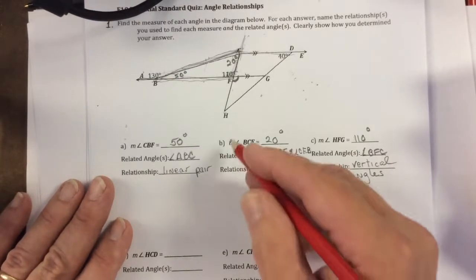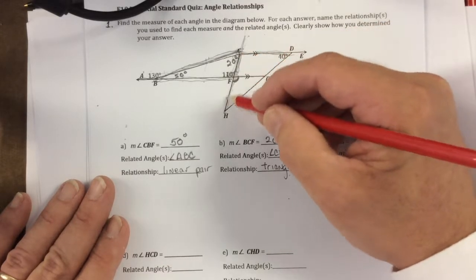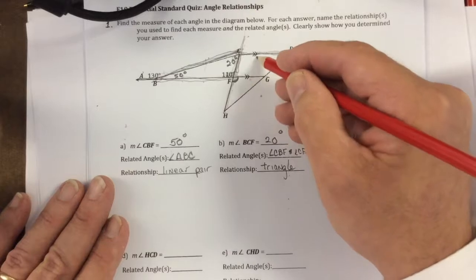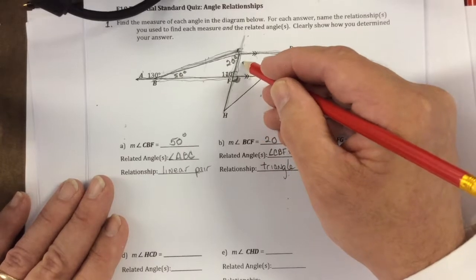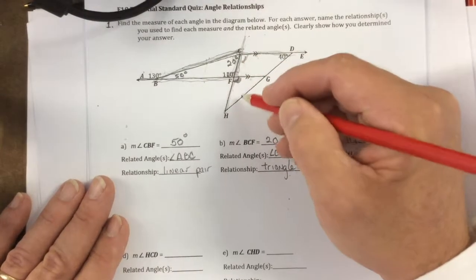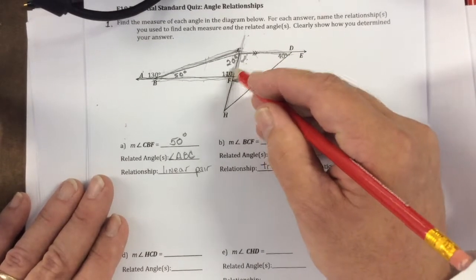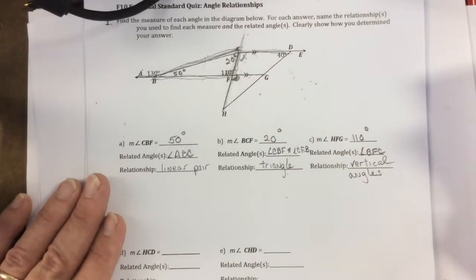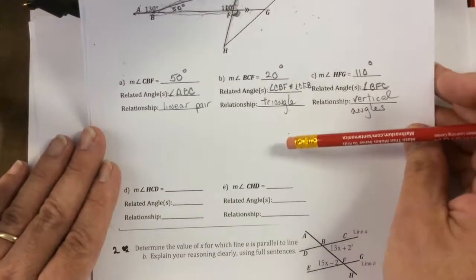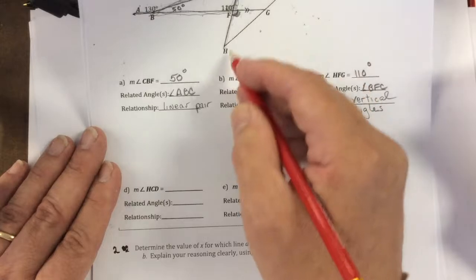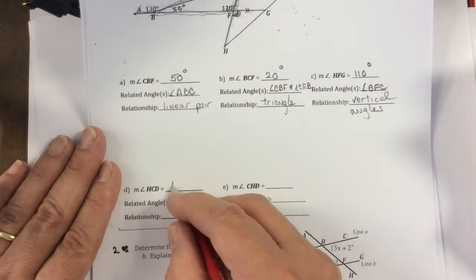The next one is HCD, this one right here. Well, we are now working with 2 parallel lines. And this angle and this angle are corresponding angles. These 2 angles are alternate interior angles. And depending on which way you want it to go, you can mention either one of them as long as you explain what it is you know. Angle HCD is 110 degrees.